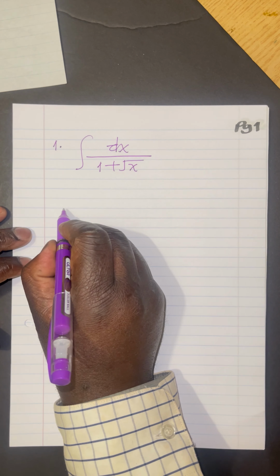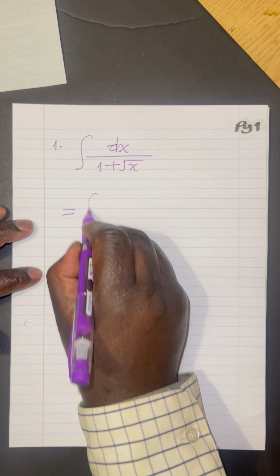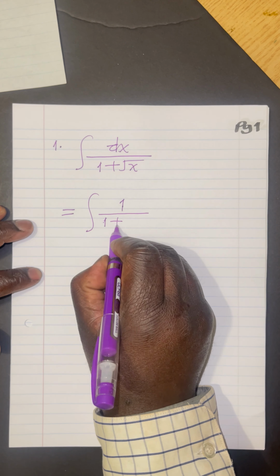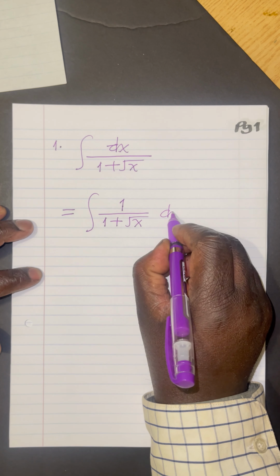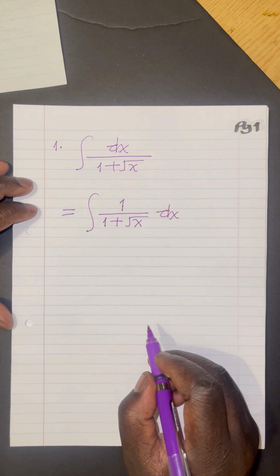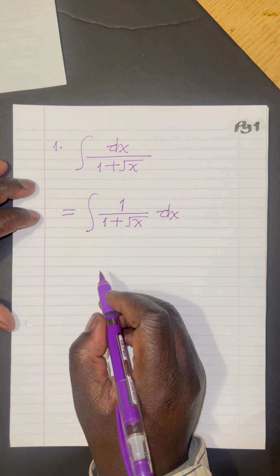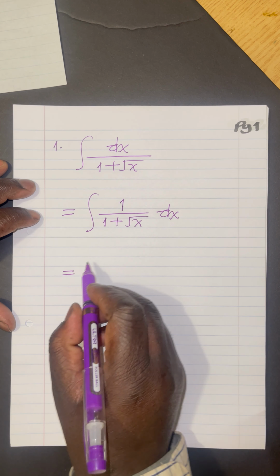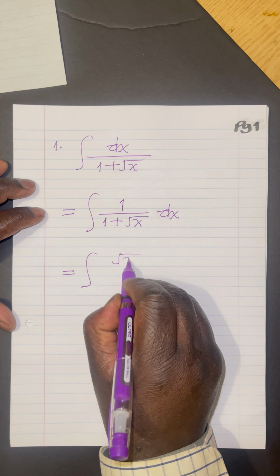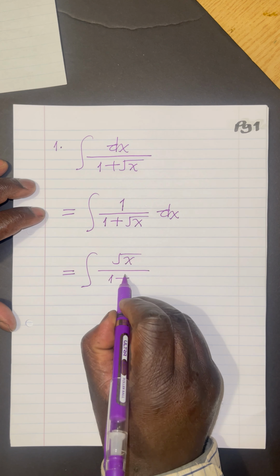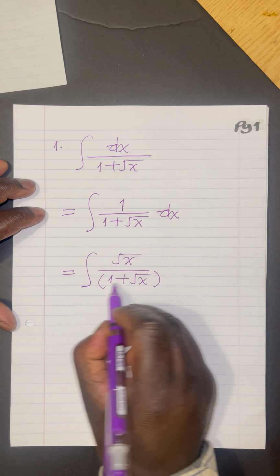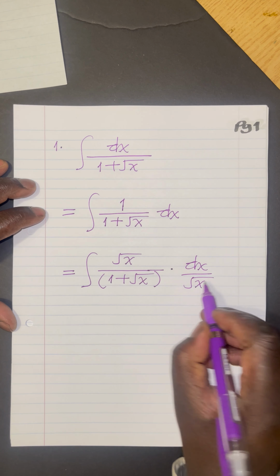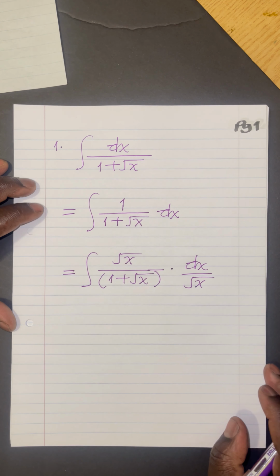I'm going to rewrite this integral as follows. This will be equal to the integral of 1 all over 1 plus square root of x dx, like so. At this stage, I'm going to introduce what I call the special one. I multiply the numerator by square root of x and also in the denominator as follows. This is the same as the integral of square root of x all over 1 plus square root of x, and I'm going to put this in brackets and say times dx all over square root of x. Notice that these two can cancel. I'm back to that original integral there.